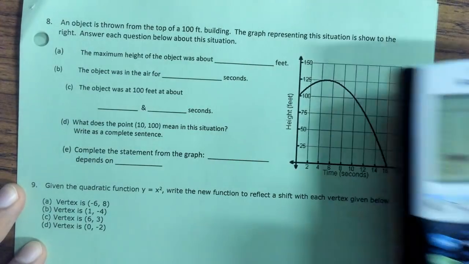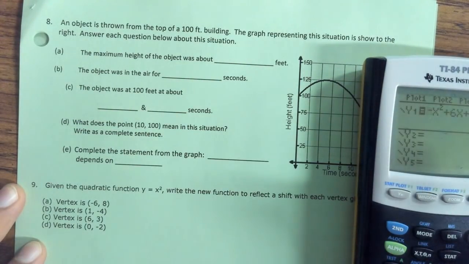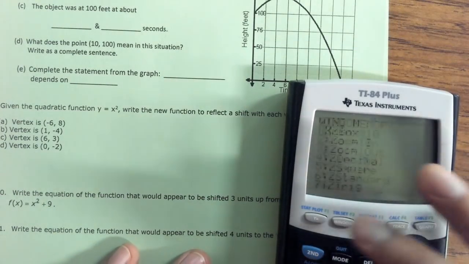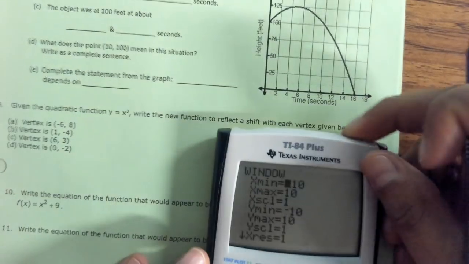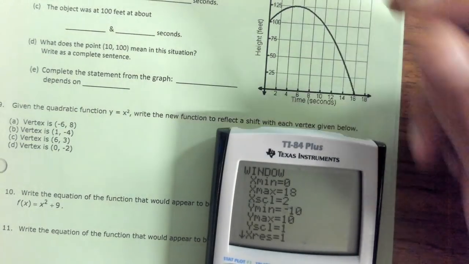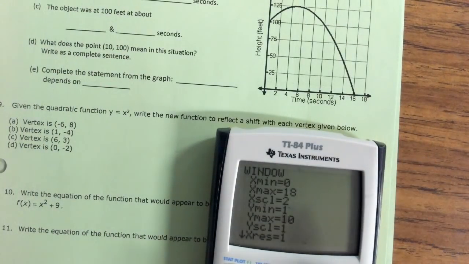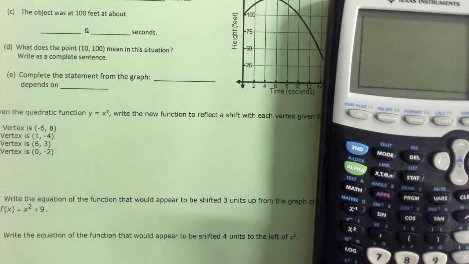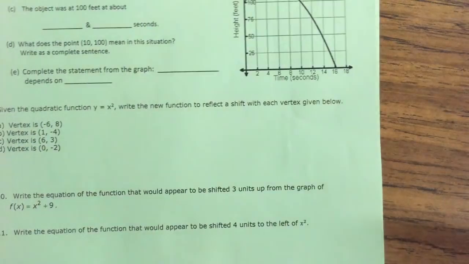If they do give you an equation for it, then you would simply type it in, and then adjust your window to make sure that you can see it on your graph. For example, this window would be 0 to 18, counting by 2s. My y-axis would be 0 to 150, counting by 25s. If I did that and hit graph, my graph would match that graph over there. So that's how you would adjust your window.